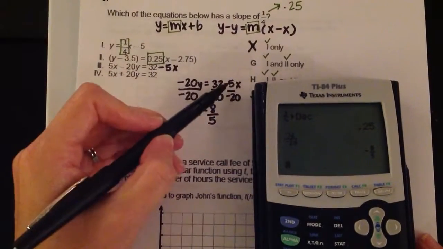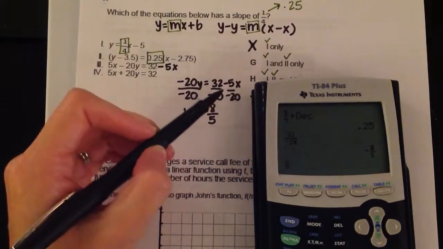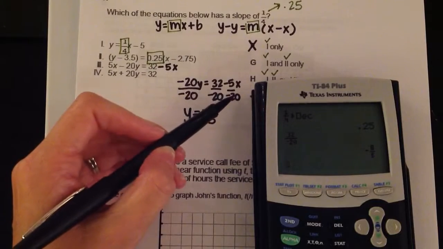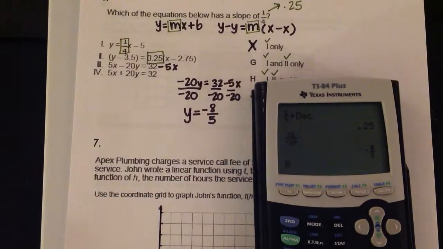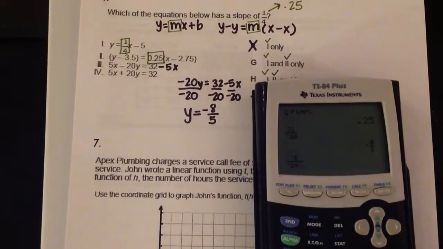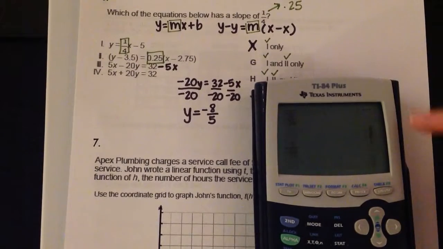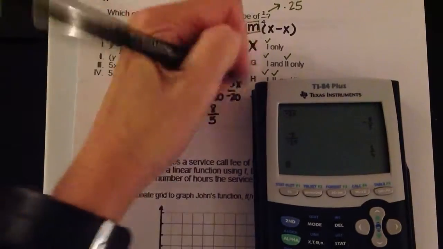My next division, I have negative 5 divided by negative 20. That's definitely not going to go in evenly because my denominator is larger than my numerator. So I'm going to type in that ratio, negative 5 divided by negative 20. I'm not going to use division, I'm just going to simplify the fraction. And that's going to give me 1/4.